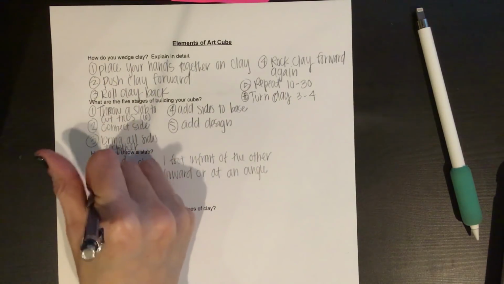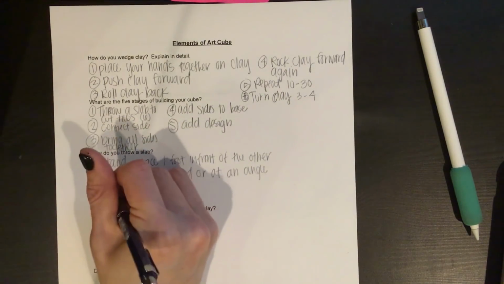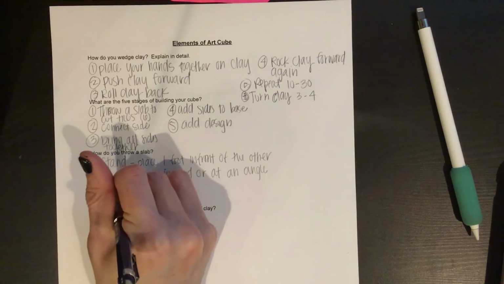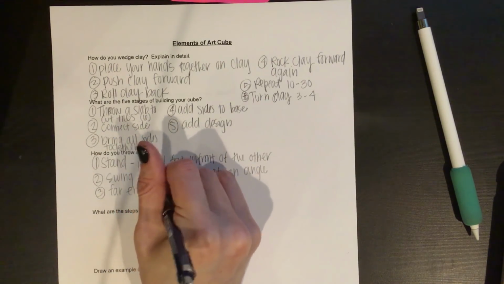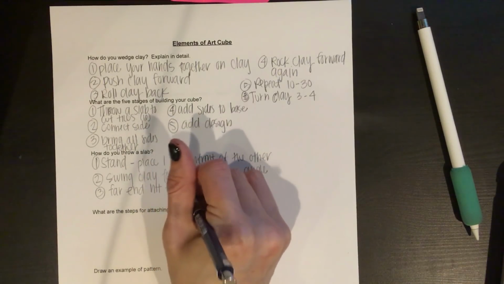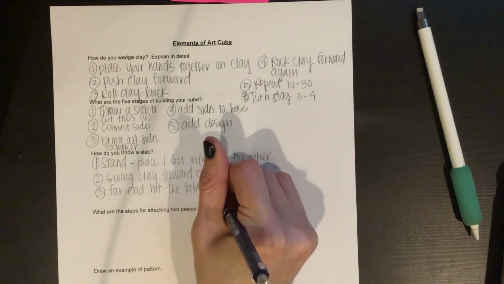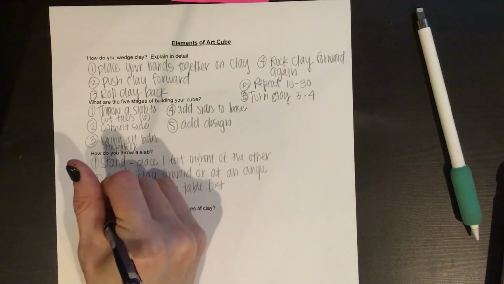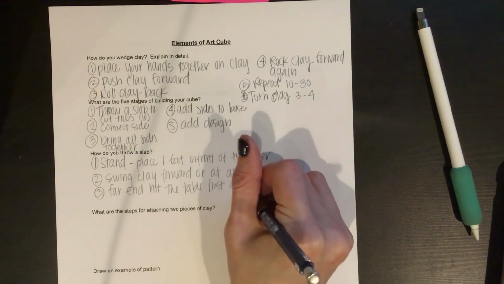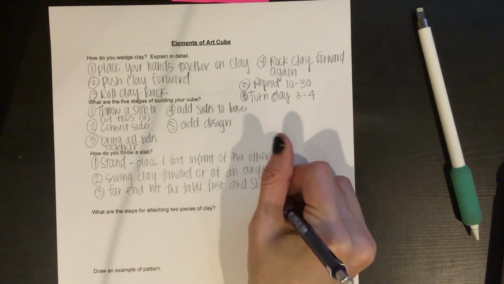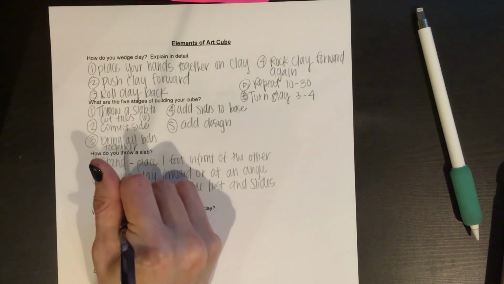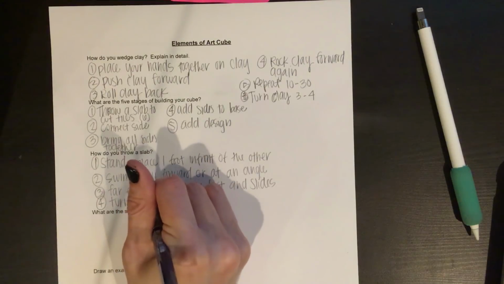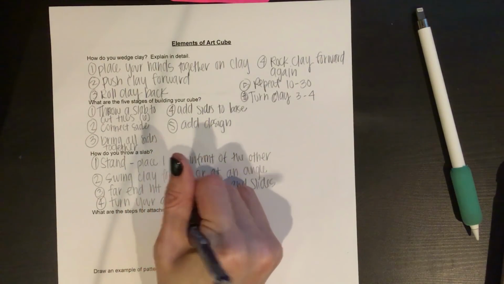And then you're going to make sure that the far end hits the table first, and slides. You're going to turn your slab and repeat.